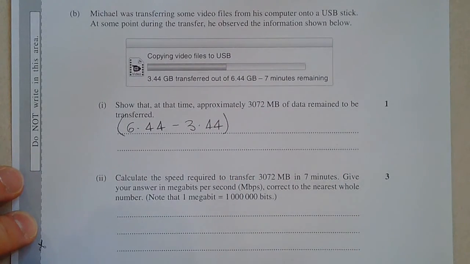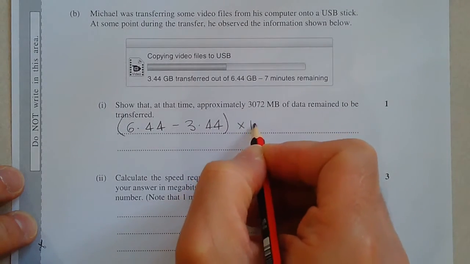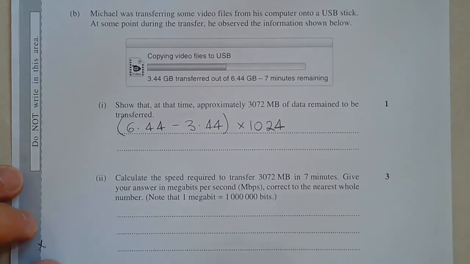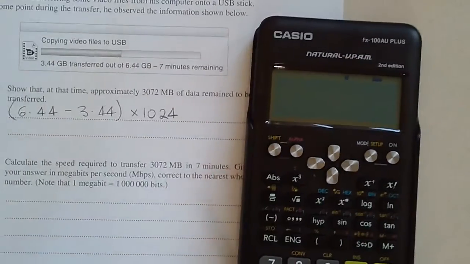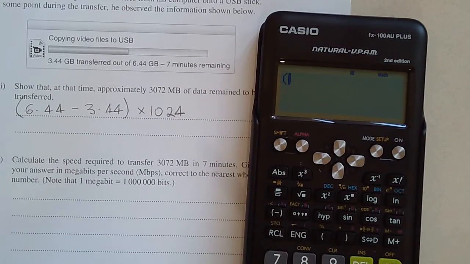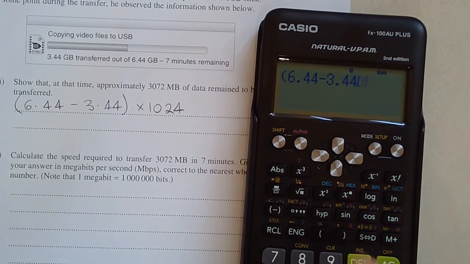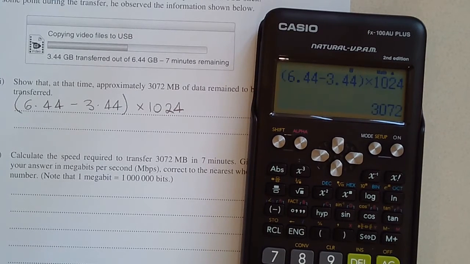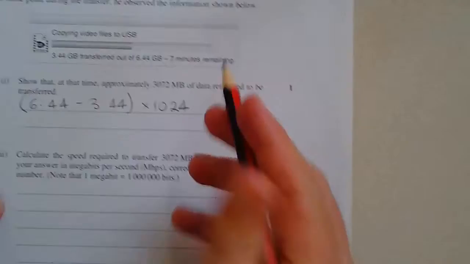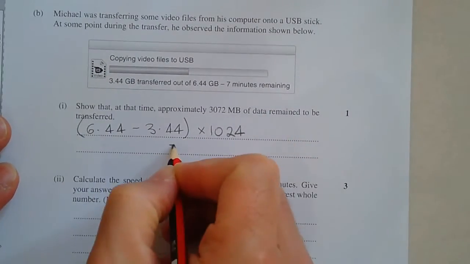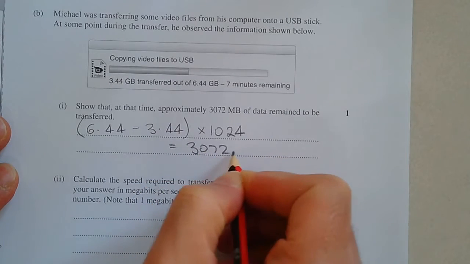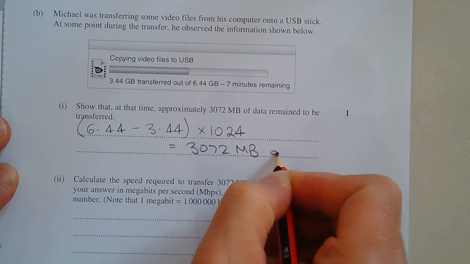But we want the answer in megabytes, so we're going to multiply that by 1024. So 6.44 minus 3.44, multiplied by 1024, since there are 1024 megabytes in 1 gigabyte, and we have 3072 megabytes. As required.